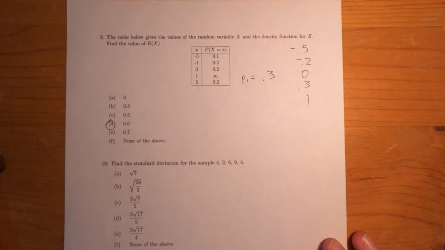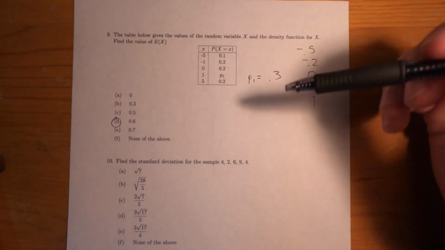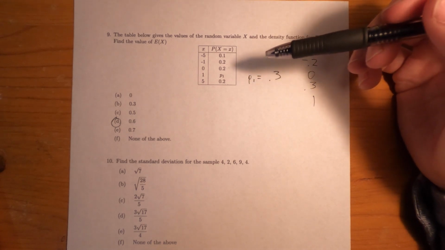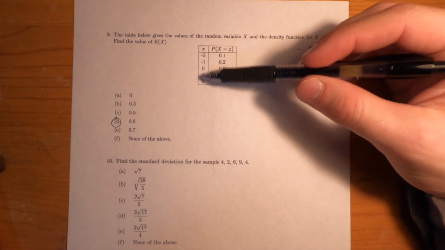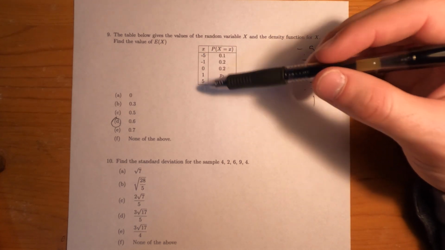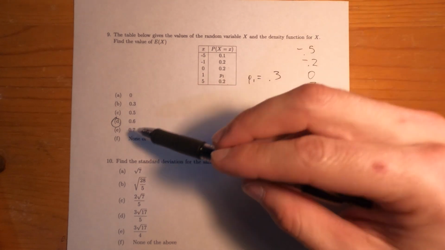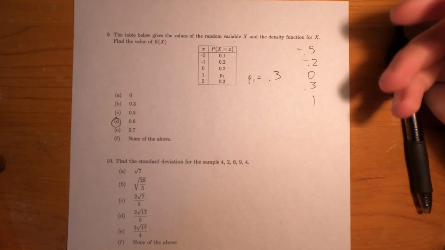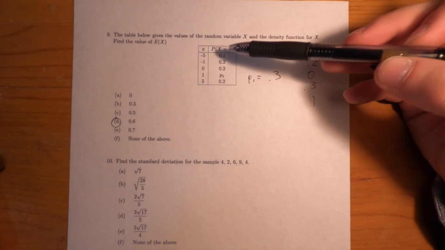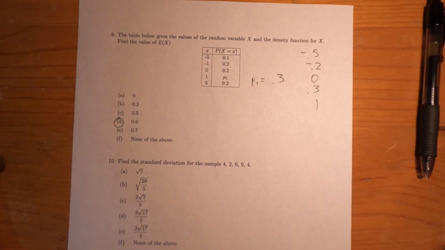So basically what that means is that is the value that you would expect to have. Notice it's not actually one of the events, right? There's no 0.6 in this x. X actually can't be 0.6, but that's saying that's the average of x over all. Like if you ran this trial infinite times, that would be like the average x.